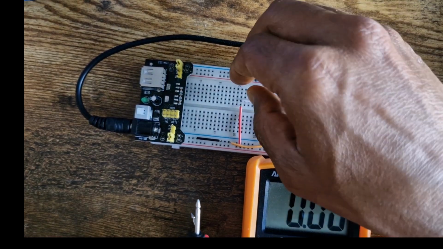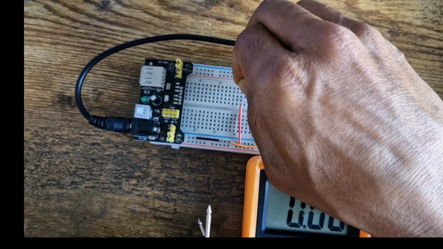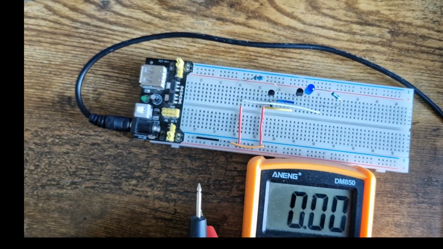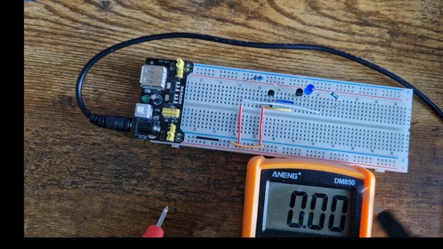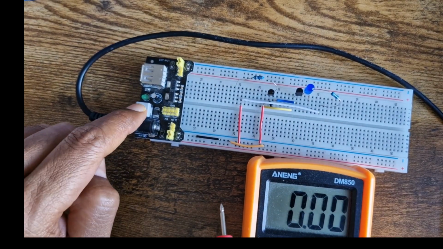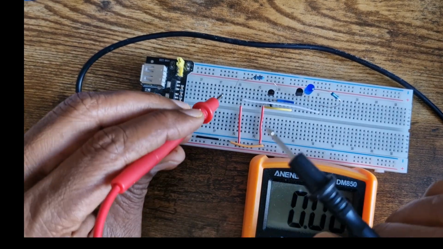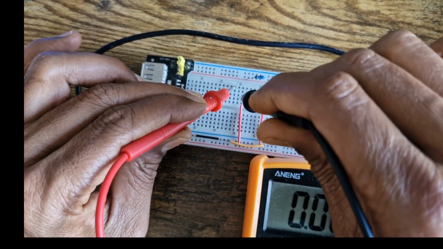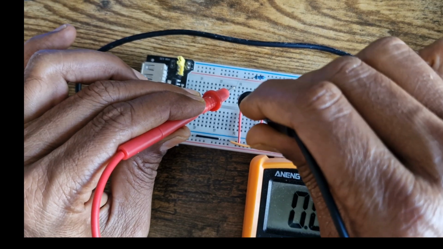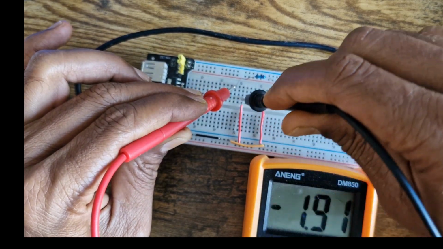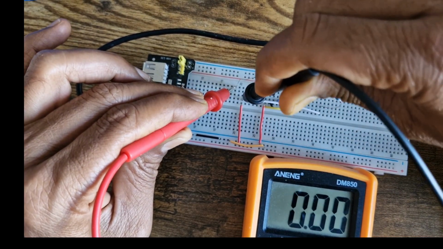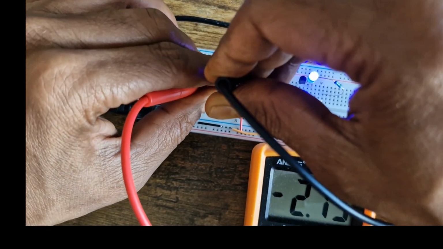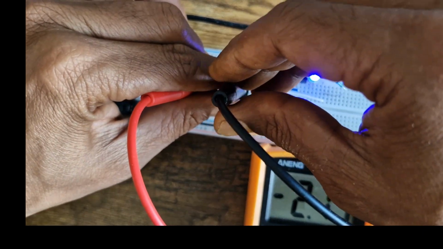So what I do here is, let's say I just connect the resistor somewhere here, and then I can insert the ammeter. So switch it on now. Then put an ammeter in series with this branch of the circuit, between the 5 volt and the resistor end.